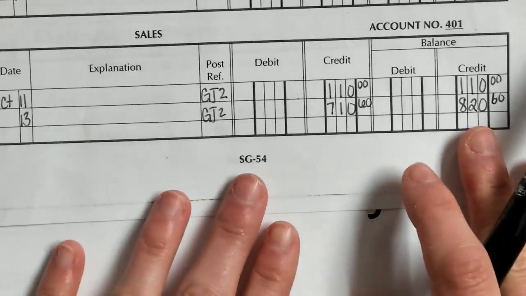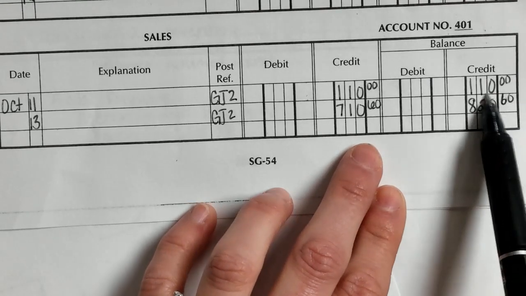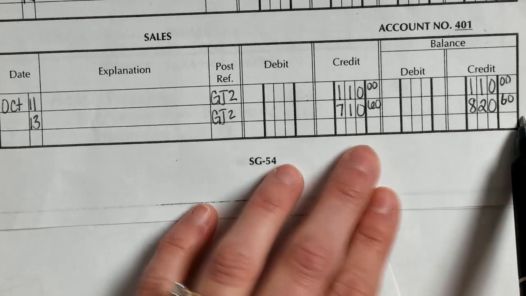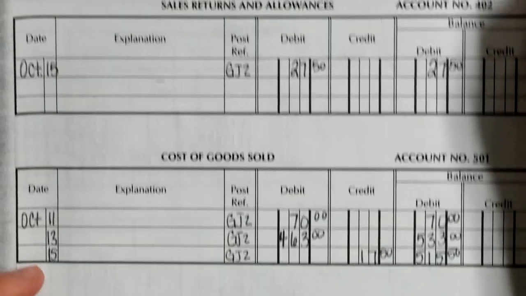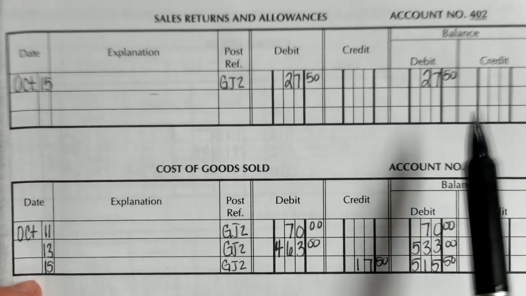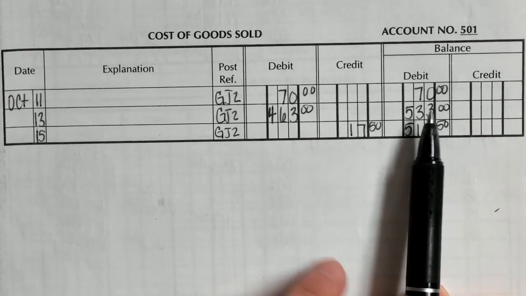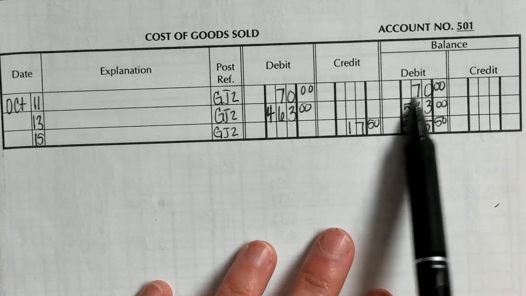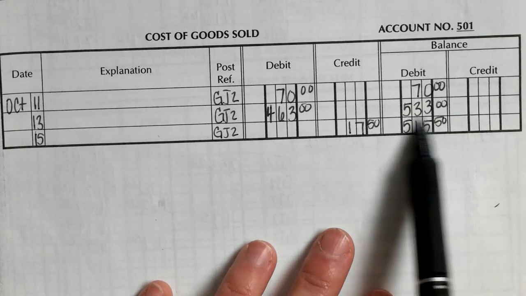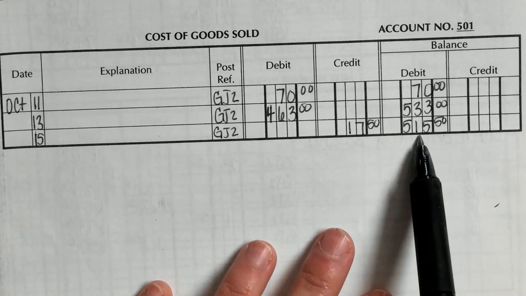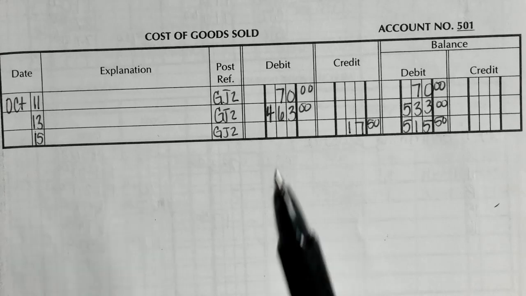Next, your sales revenue should have a credit of $110, and then should end at $820.60 on the credit side. Sales returns and allowances should only have a debit of $27.50. Cost of goods sold should start at a debit of $70. Then have $533 and end at $515.50. Is there anything that I should go back and check?